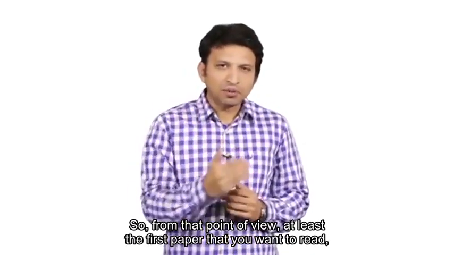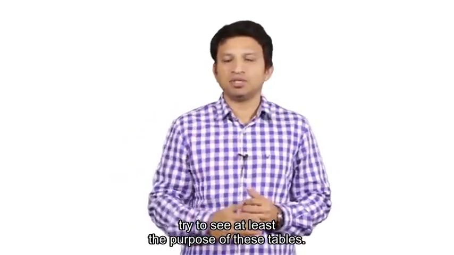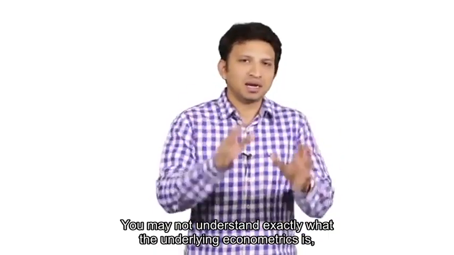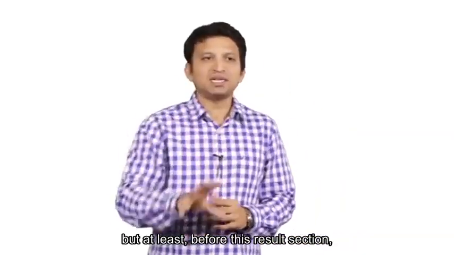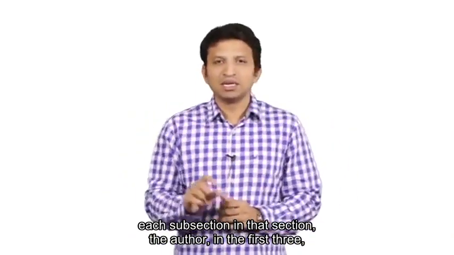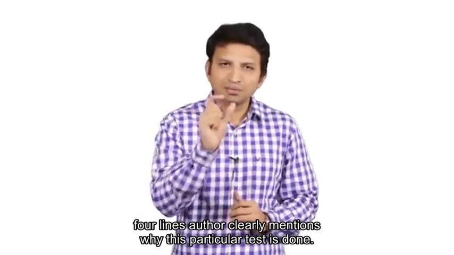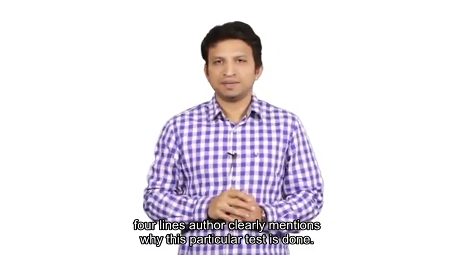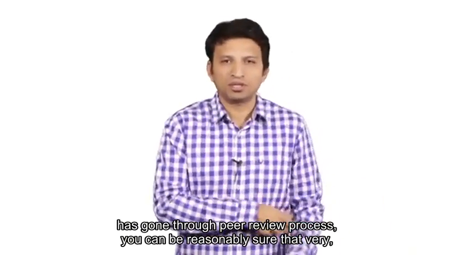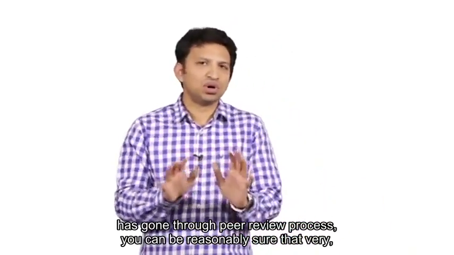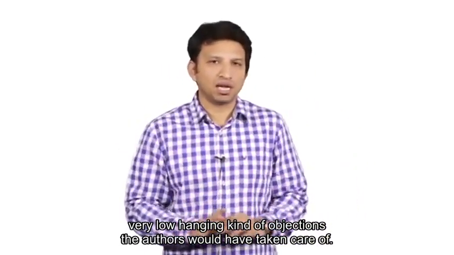So from that point of view, at least for the first paper that you are going to read, try to see the purpose of these tables. You may not understand exactly what the underlying econometrics is, but in each subsection of the results section, in the first 3-4 lines, the author clearly mentions why this particular test is done. If you understand that, and the fact that the paper is published and has gone through the peer review process, you can be reasonably sure that the very low hanging objections the authors would have taken care of.